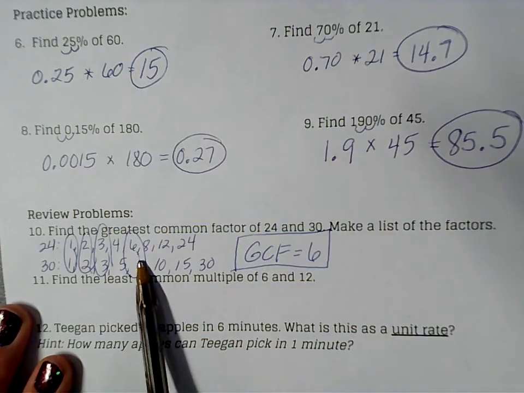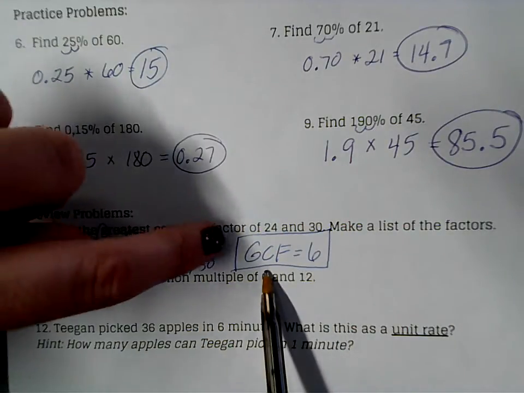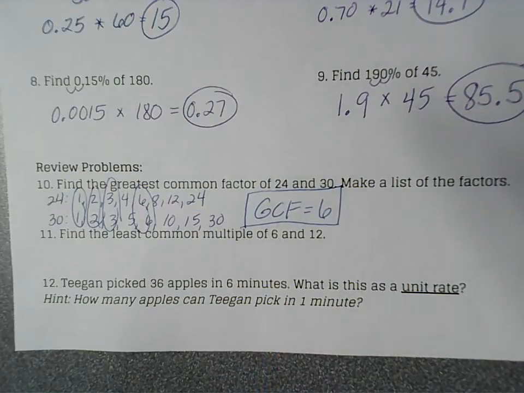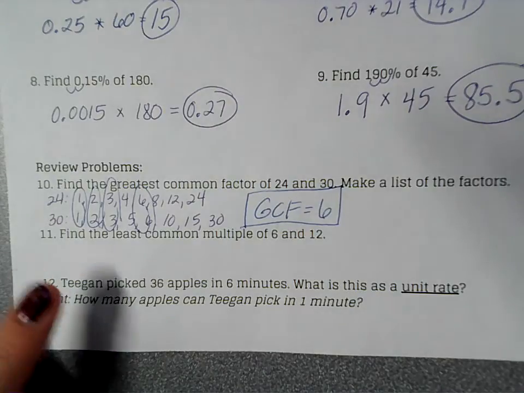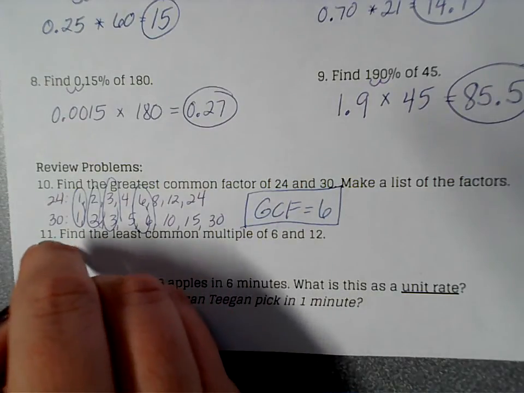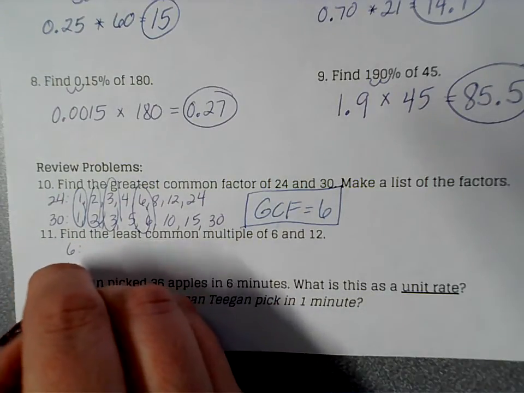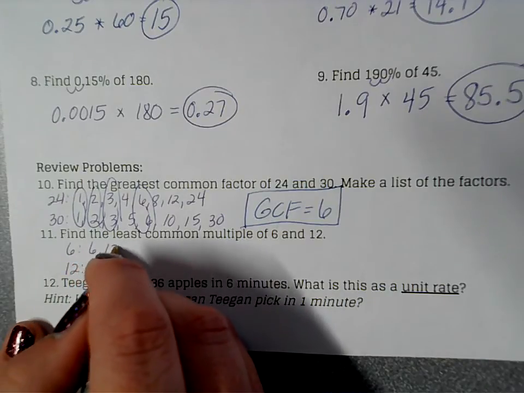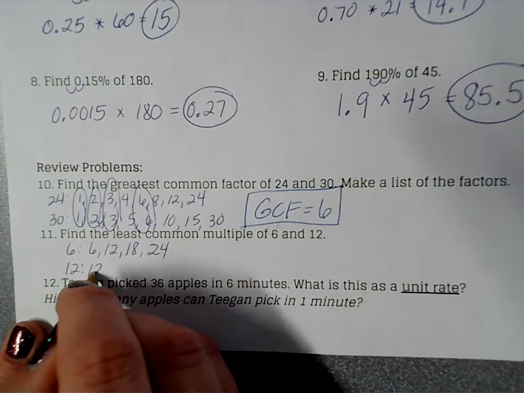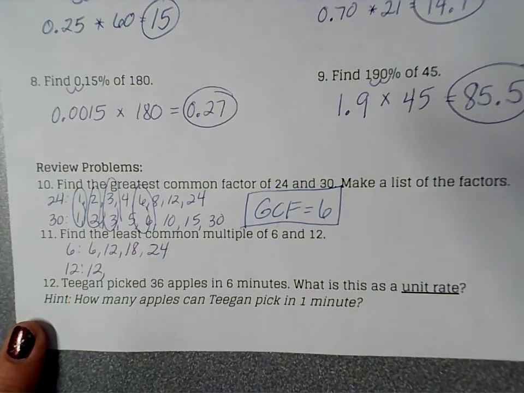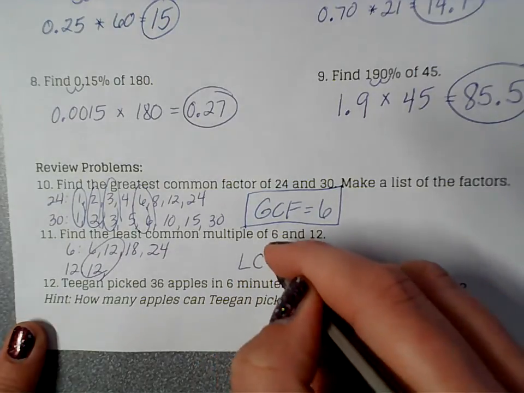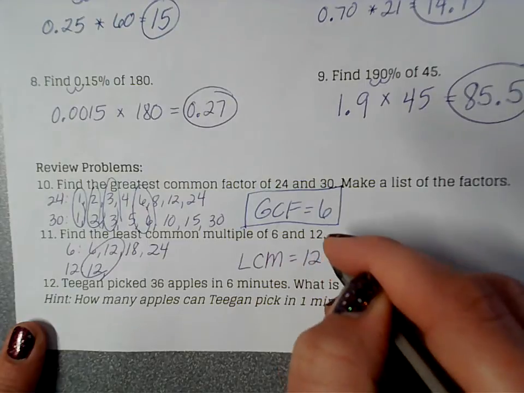Again, that's review from a while ago. Factors are fewer than the number, less than 24 and 30. Now, the other part of that lesson we did a long time ago is finding the LCM, the first multiple 6 and 12 share. So make a list of their multiples. 6, 12, 18, 24, 12. Well, I don't need to go any further. They share 12. So the LCM, rather, is 12.